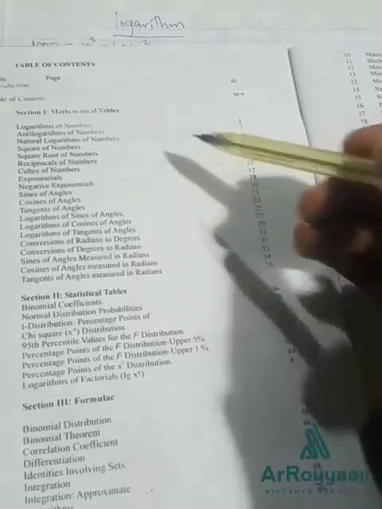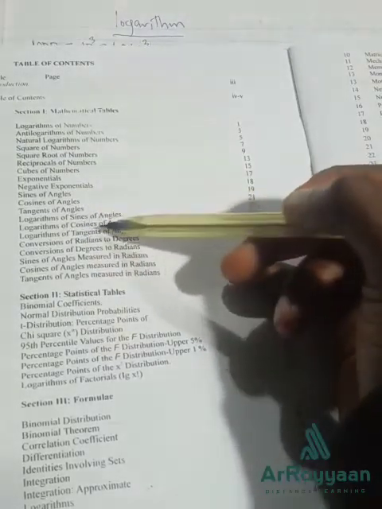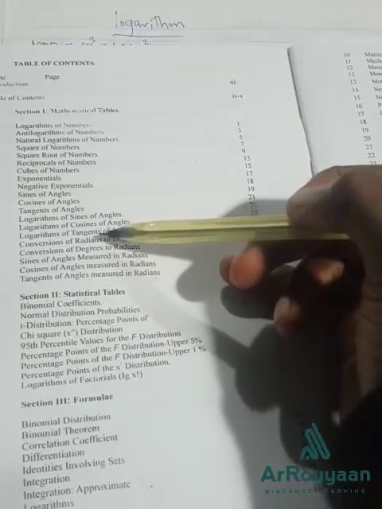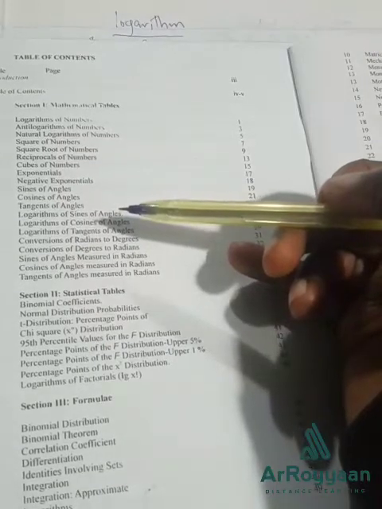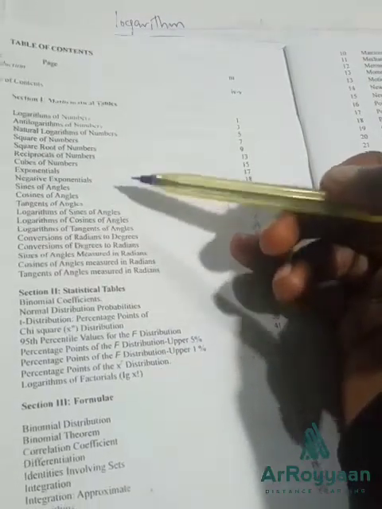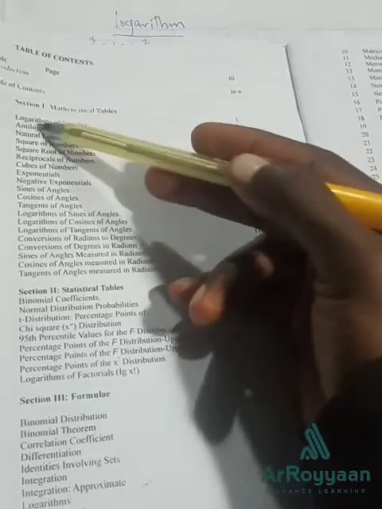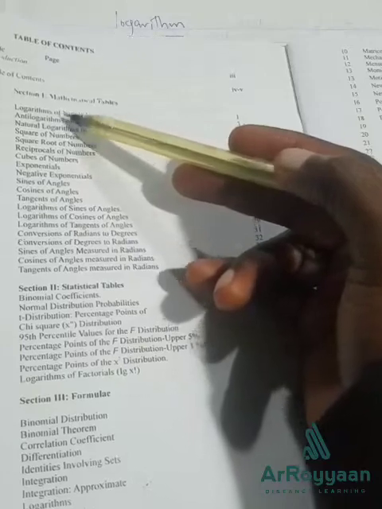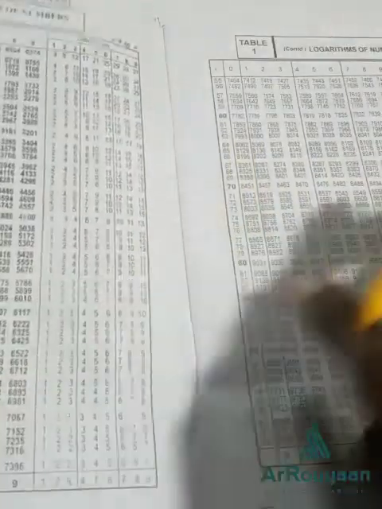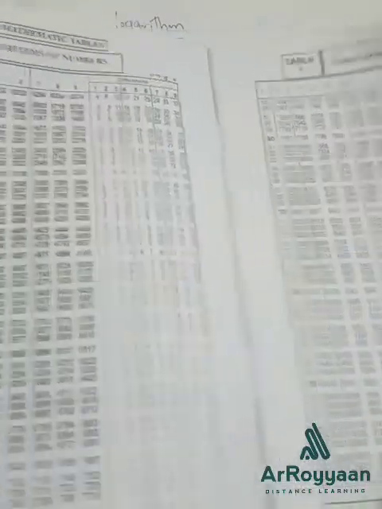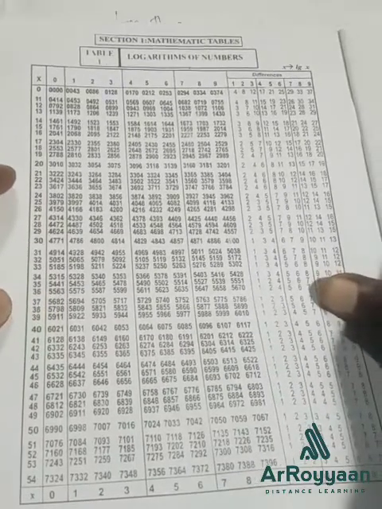Logarithm of numbers. There are also other logarithms, which are the logarithm of sine of angles, cosine of angles, tangent of angles. So if you are trying to find a logarithm, you have to be careful of the one to use, because we are dealing with numbers here, not the one of the angles. So we'll be using logarithm of numbers. That's page 1. I hope it is a bit clearer here.